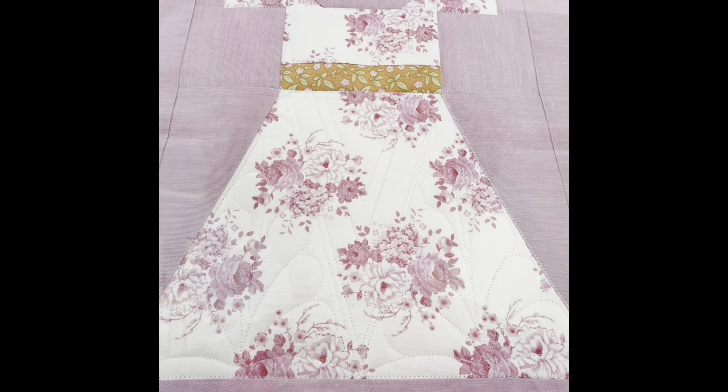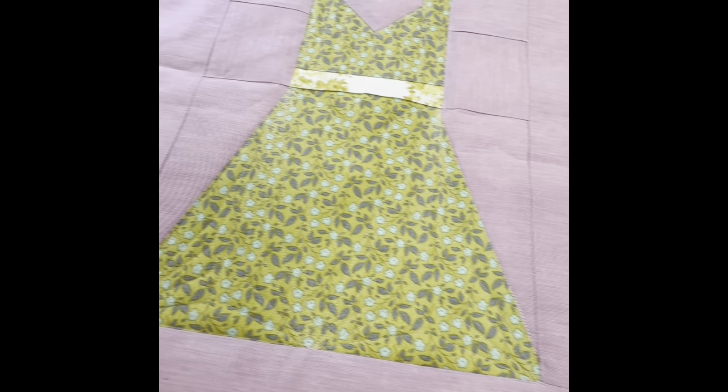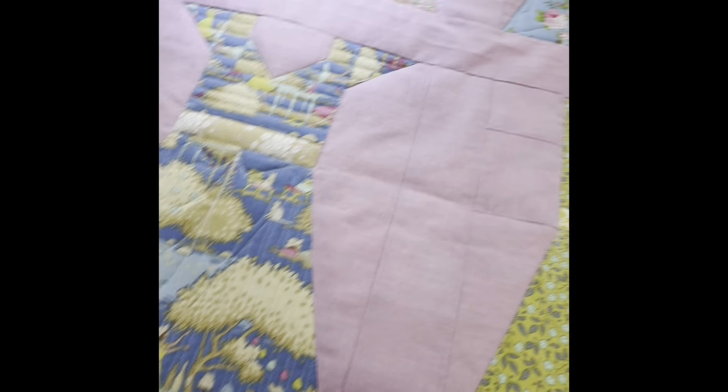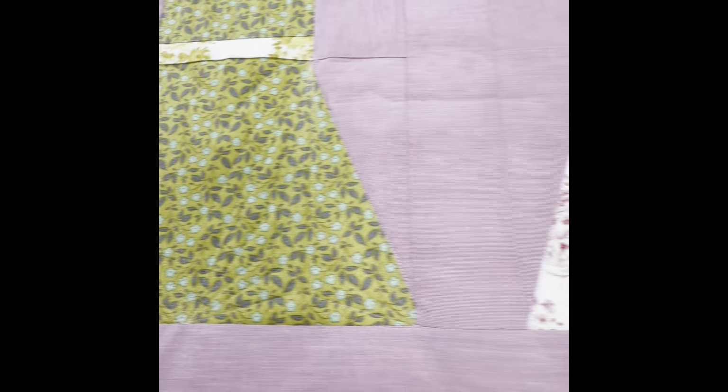In today's video, I want to show you a really cool feature using the marking tool and PatternCAD. I'm custom quilting this Tilda dresses quilt. There's a different design in each dress. You can see some of them here. The fabric is really busy and it's hard to see.